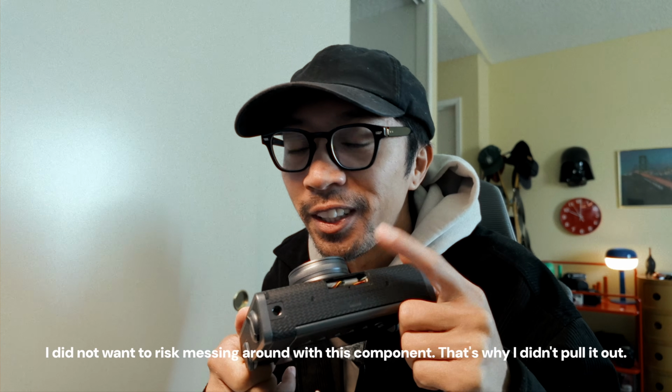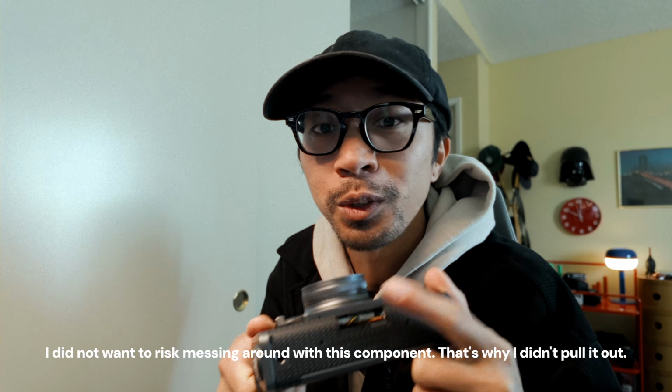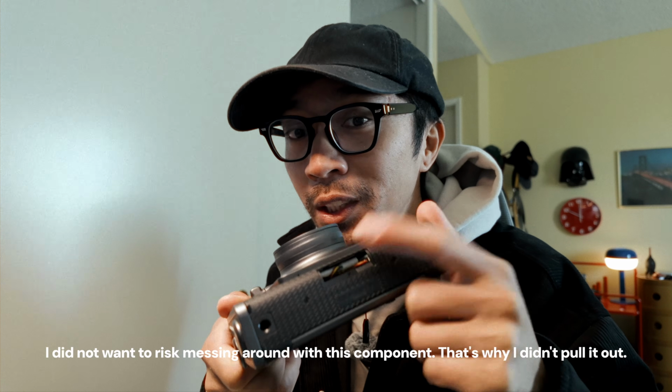If not, then that sucks for us, right? It is going to end up in the basura. So hopefully this battery in here is replaceable. Fujifilm, if you want to respond to this, let us know if this is a replaceable battery.